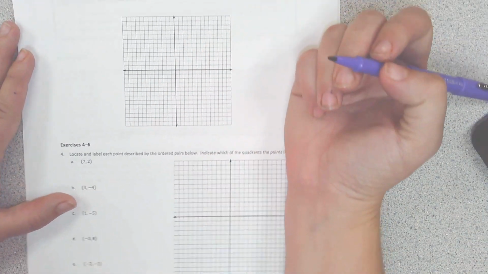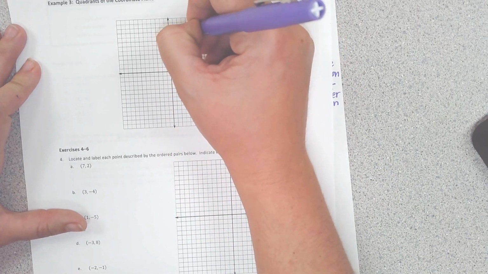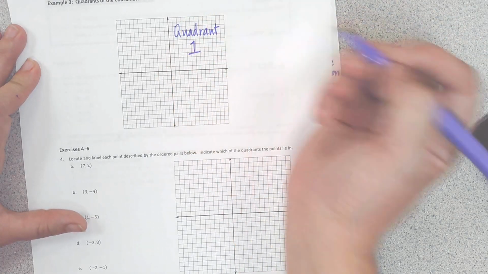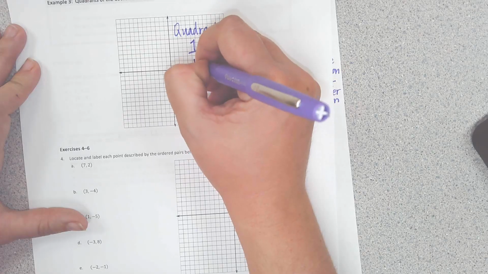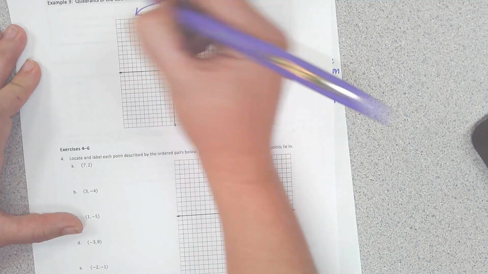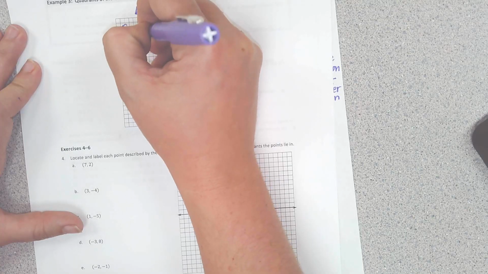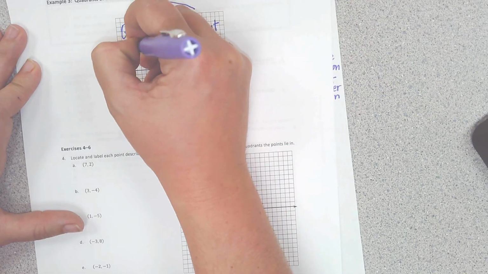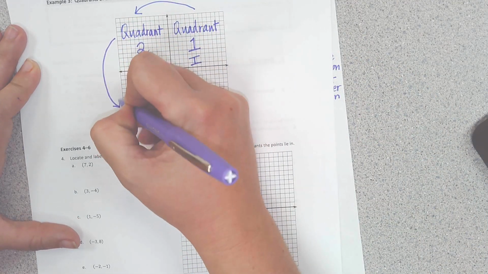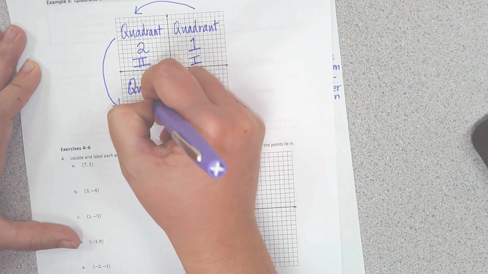So let's label this. Again, what is this area called of the coordinate plane? Quadrant 1. Oh, yes, it is. And then we go to the left, and it's quadrant 2. Then we go straight down to quadrant 3.